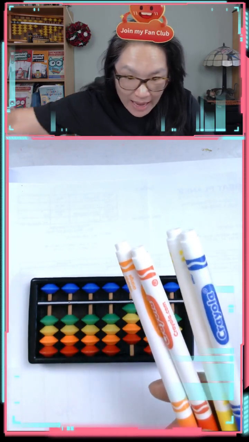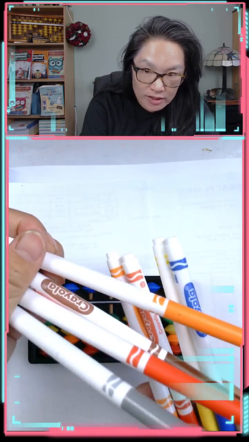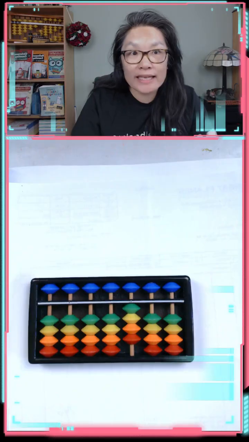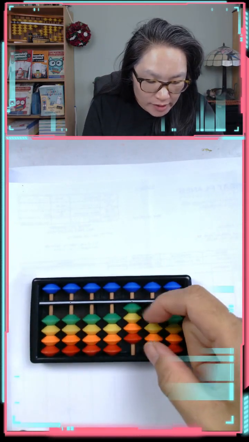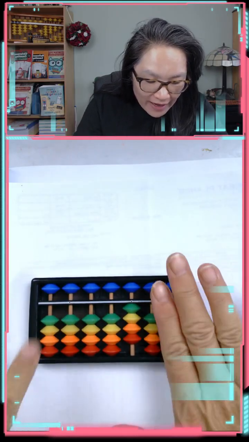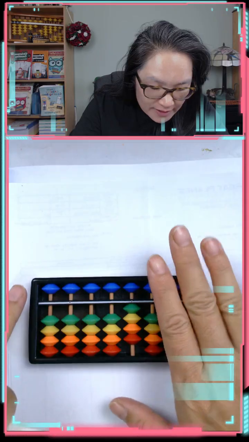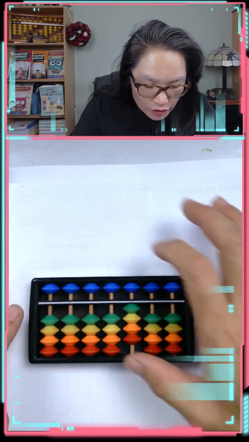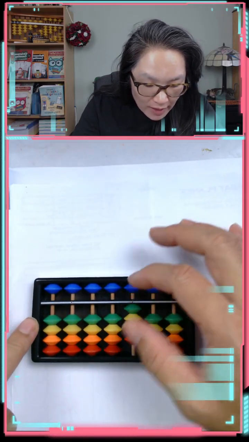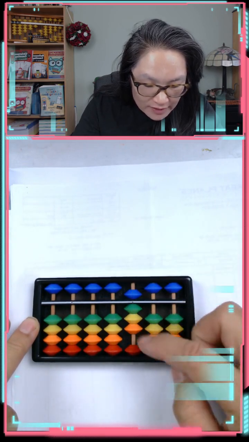Well, if you just keep adding, the sky's the limit. You can count up to whatever number. But in the abacus, we're restricted. So we have to figure out, if I have this constraint, how do I work with it? That's why we have to add the 5 to give us our 8.